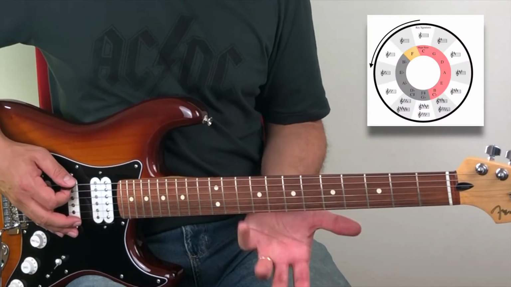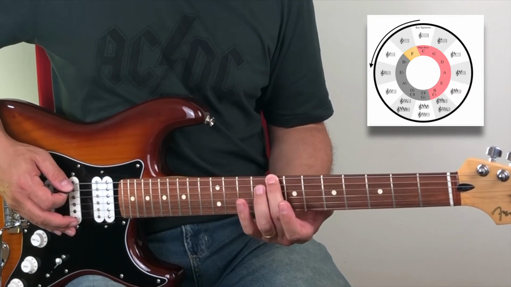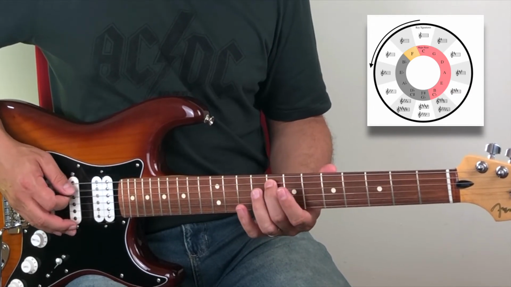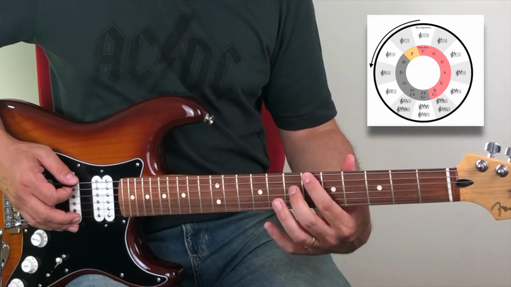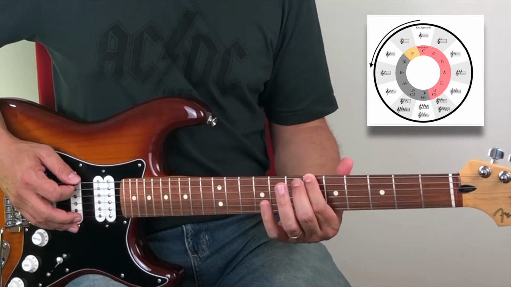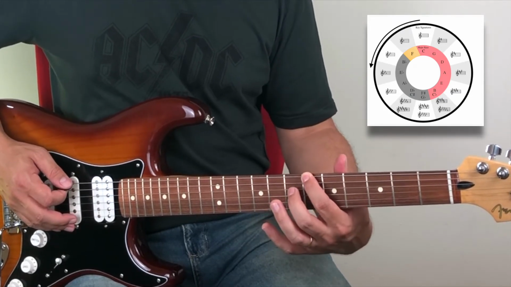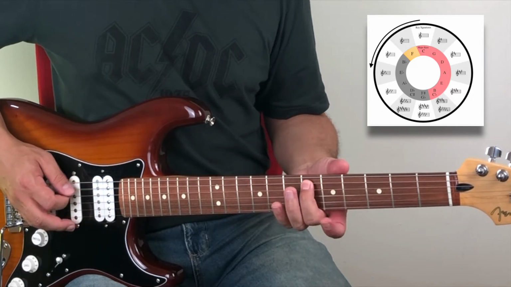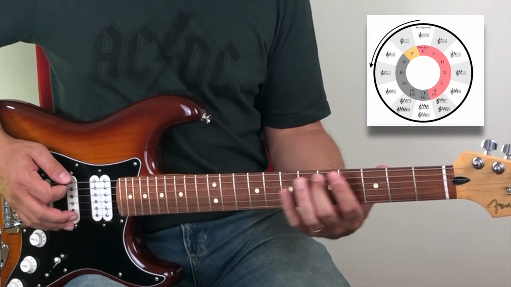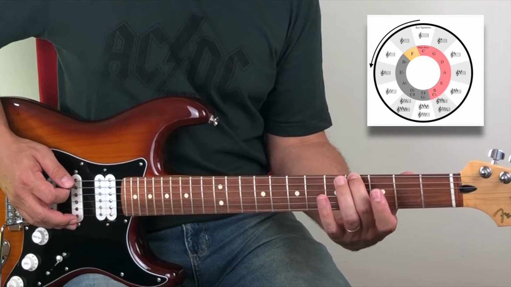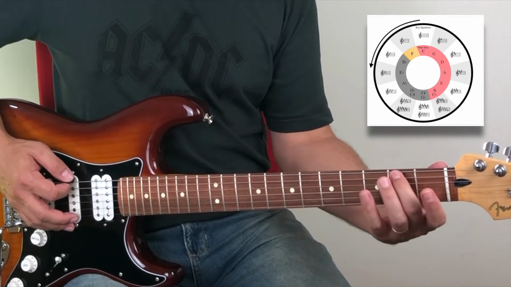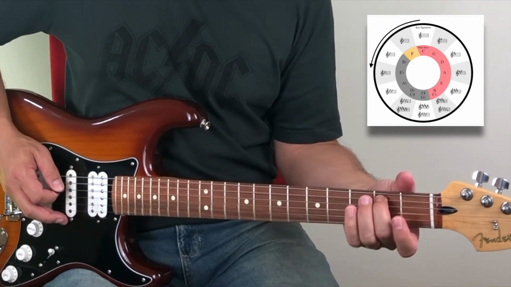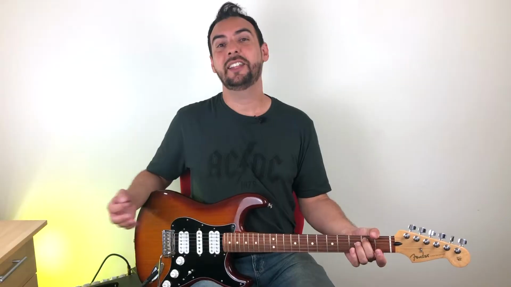So if you have the circle of fourths, if you get your C on the E string, fret 8, right below you have an F. You come back to the E string, you have your fourth again, so here B flat, then below on the A string E flat, then you come back here, A flat, then D flat, G flat, and C flat, okay? C flat and B are the same.